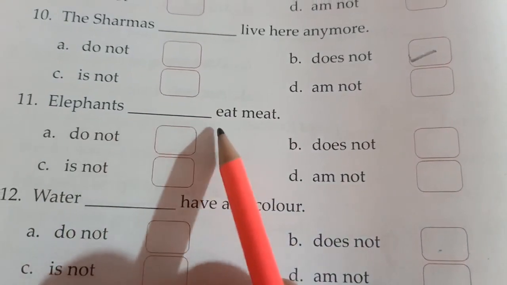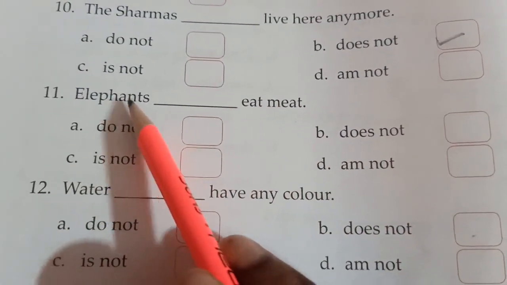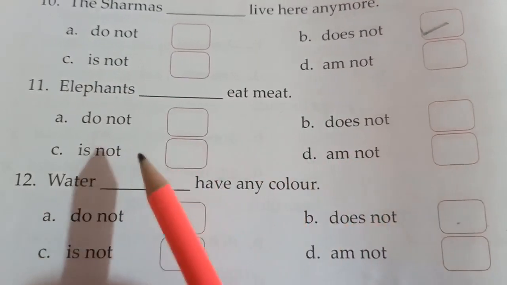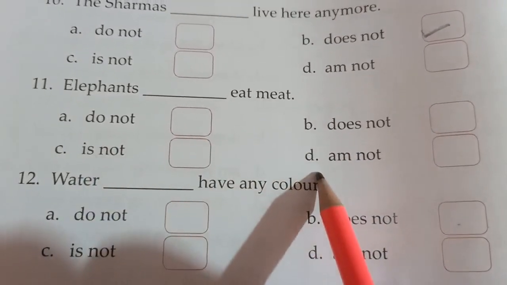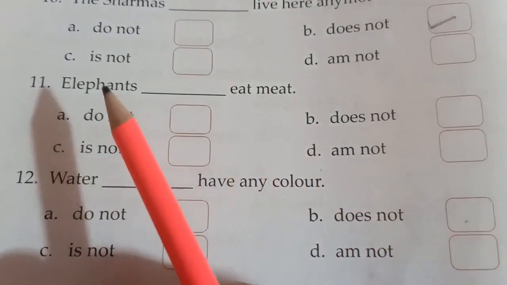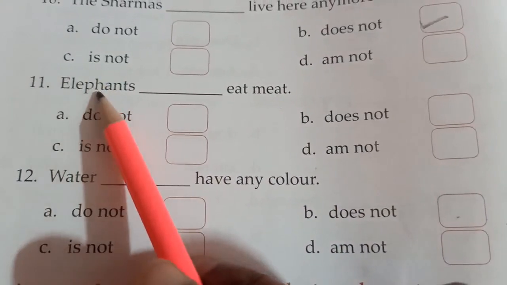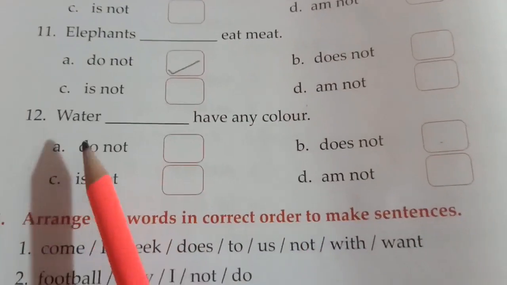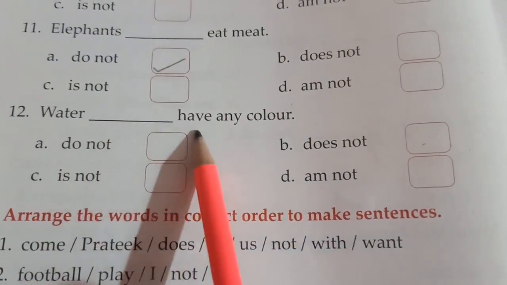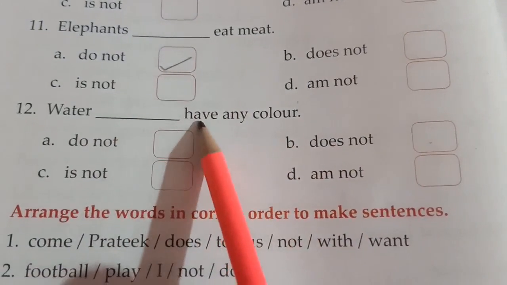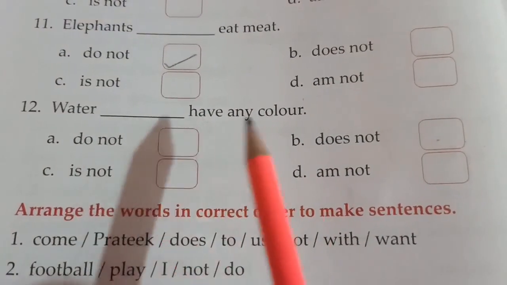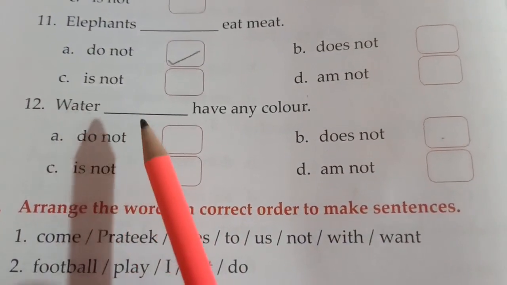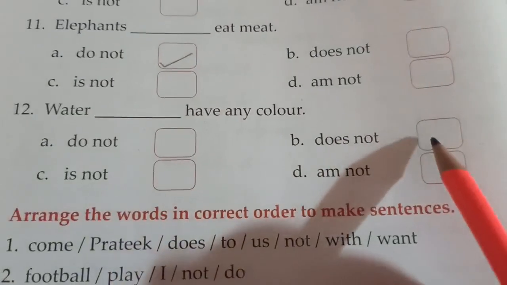Elephants dash eat meat. Elephants is a plural subject, so we cannot take does not and is not. Am not also we cannot take because am is used with I, so we will take do not. Elephants do not eat meat. Water dash have any color. Have is a verb word, so we will take do not or does not. Okay, so water is a singular subject, so we will take does not. Water does not have any color.